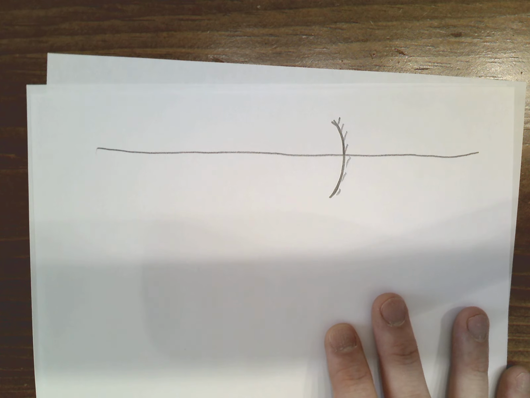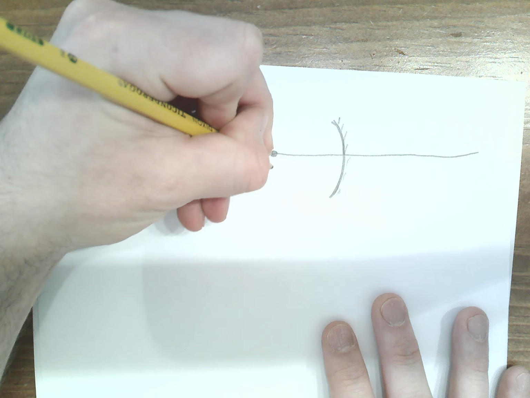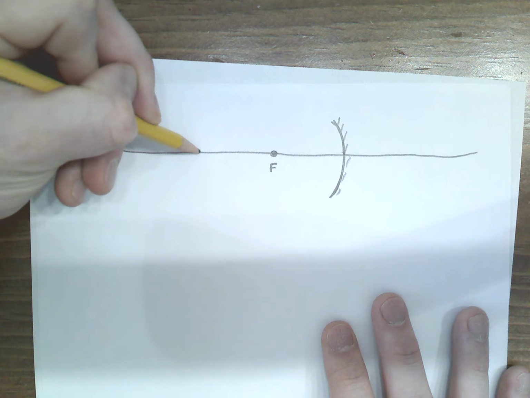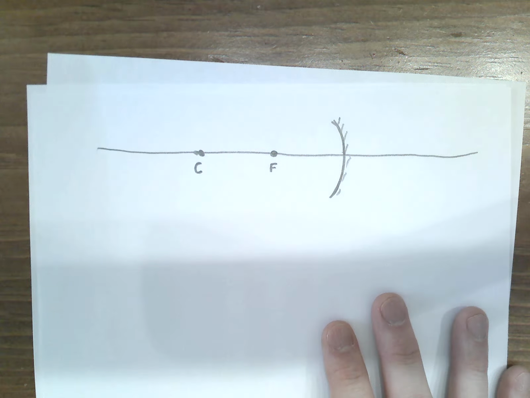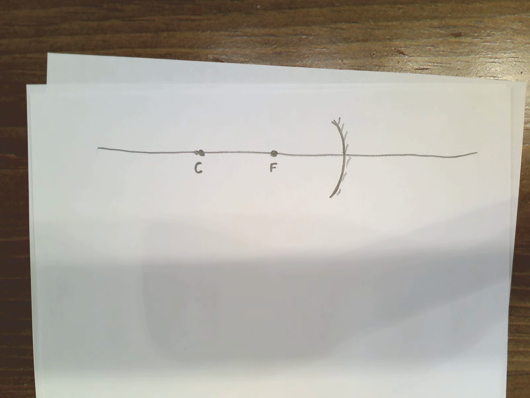I'm going to draw our principal axis. I'm going to label F, and then twice as far away, we have C. Ideally, when you draw these diagrams, they should be drawn exactly to scale. If you do this exactly to scale, you will get an exact scale drawing of where the image should form.